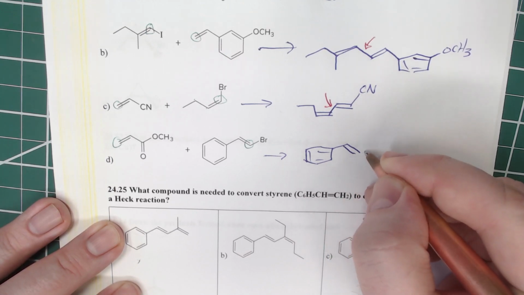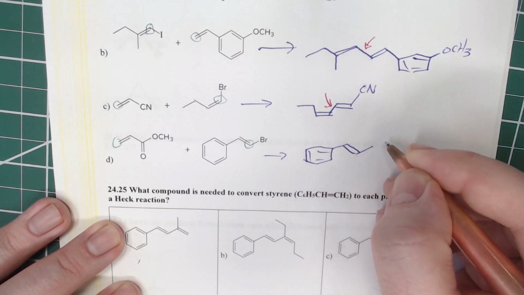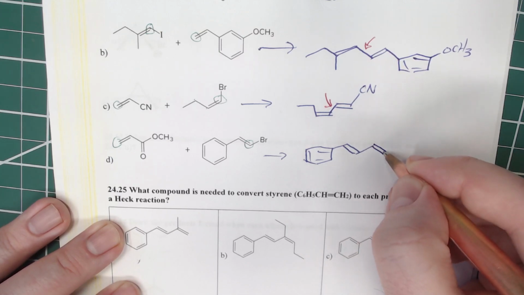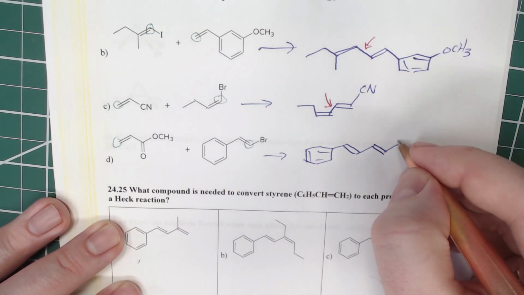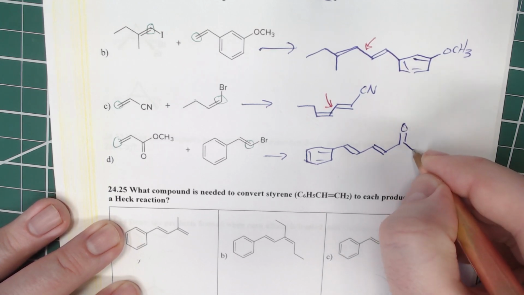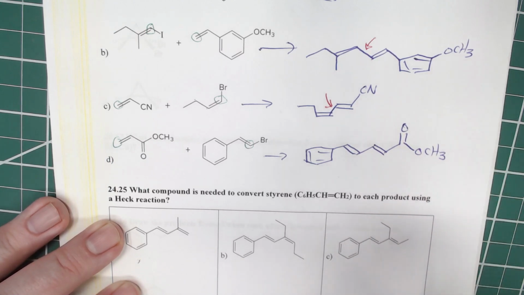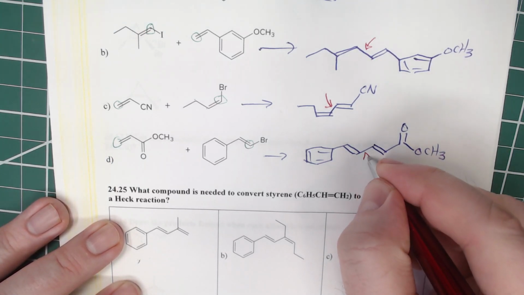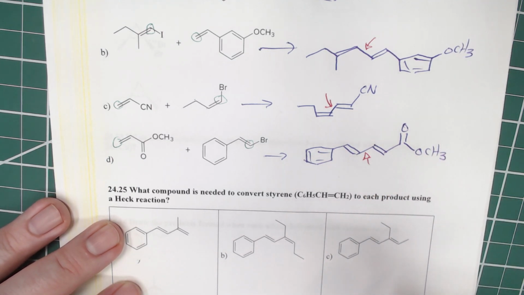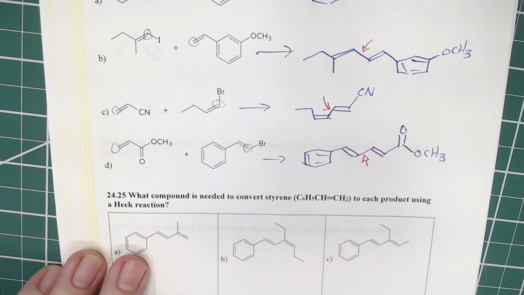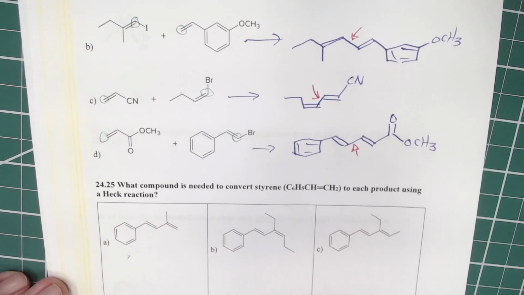Got a double bond there. And then we're going to draw this double bond. So 1, 2. All right, and then this is this bond. So we'll have a carbonyl there, and then OCH3. And that would be our product. And then just to be clear, that is our new carbon-carbon bond that was formed in this Heck coupling.